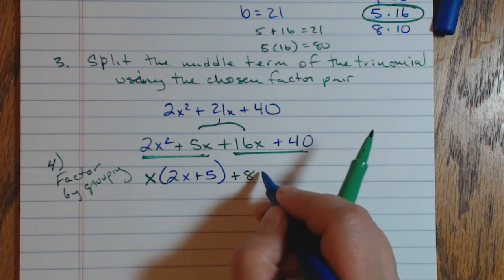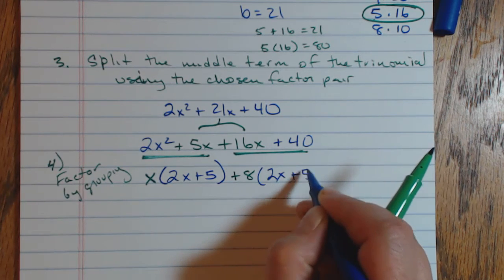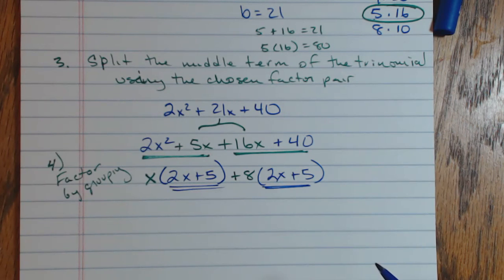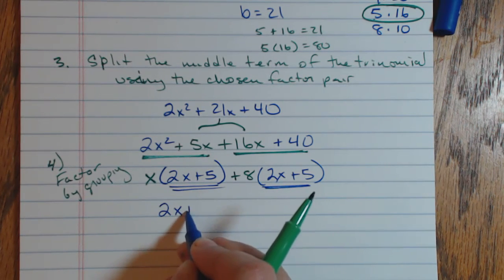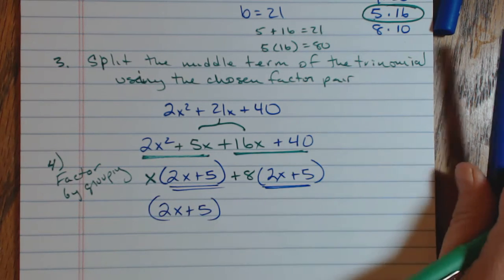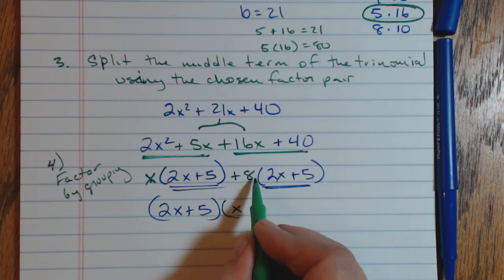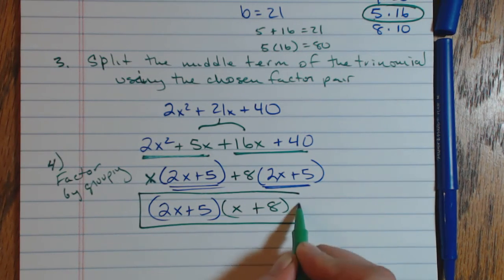And I factor 8 out, and I'm left with, again, 2x plus 5. At this point, I recognize these two matching factors, and I bring that out to the front. And the other binomial will be what is left, the x plus 8. So here is the answer to my problem.